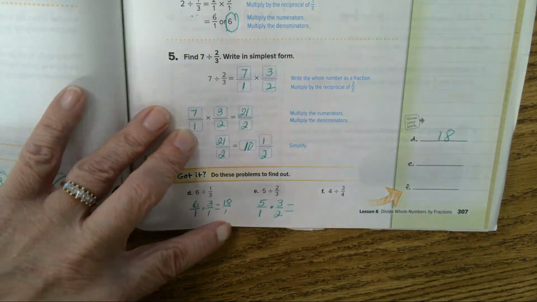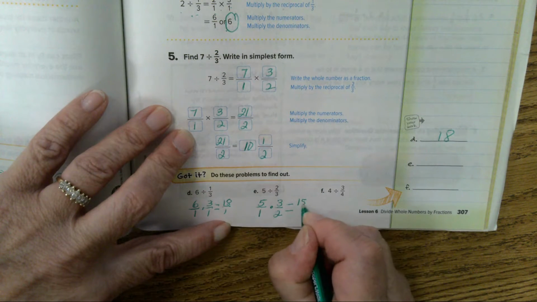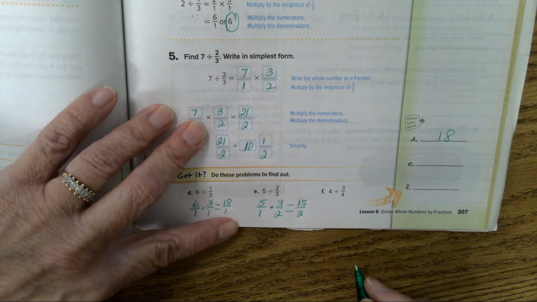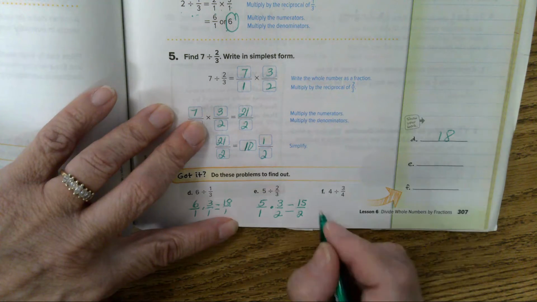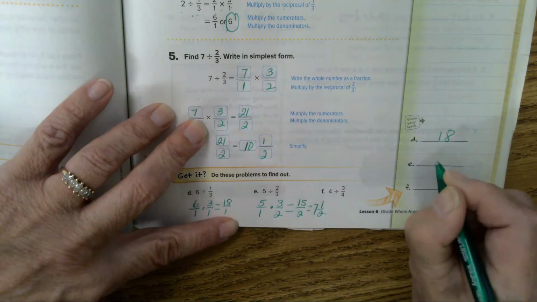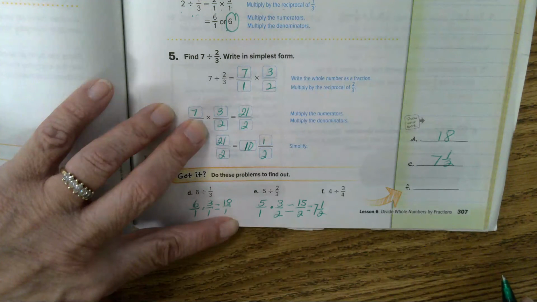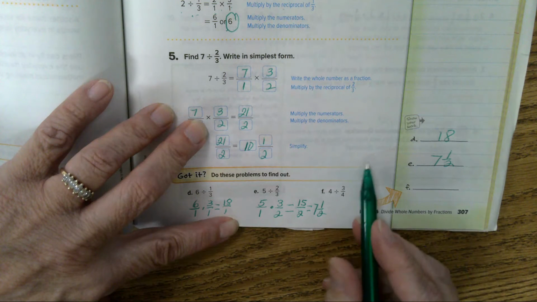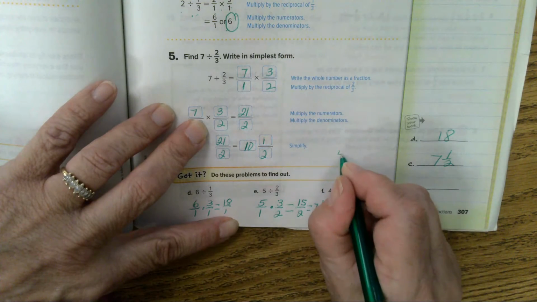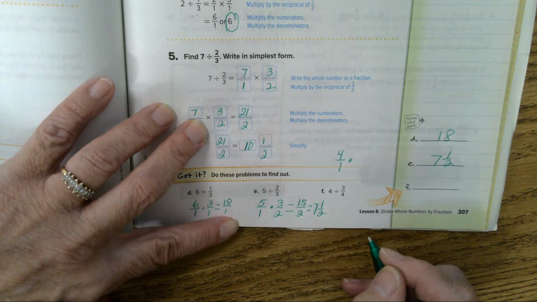Let's keep going. 5 times 3 is 15. 1 times 2 is 2. How many 2's live in a 15? 7. That's a 14, and there's 1 left over. So the final answer, 7 1/2. Letter F. I'm going to put it above because I'm running out of room. So I'm going to write down 4 over 1 times, what's 3/4 flipped? 4/3.